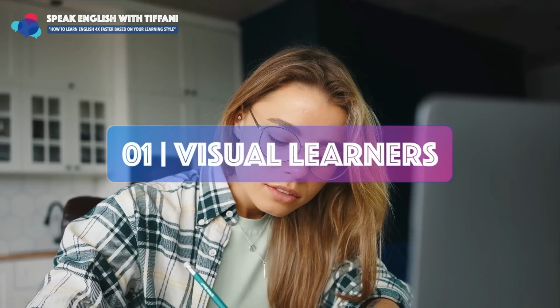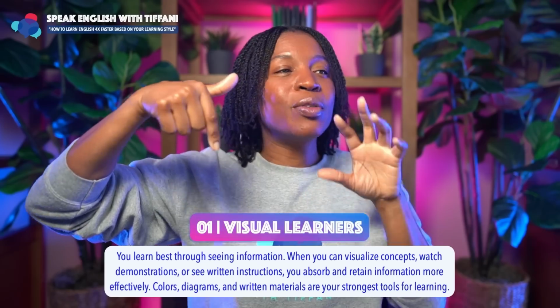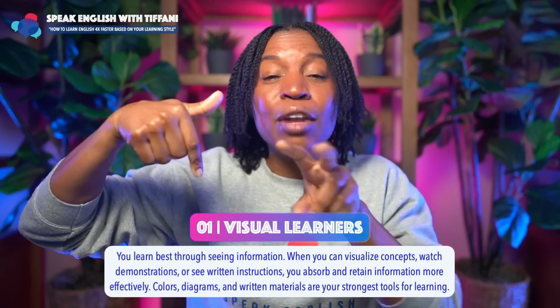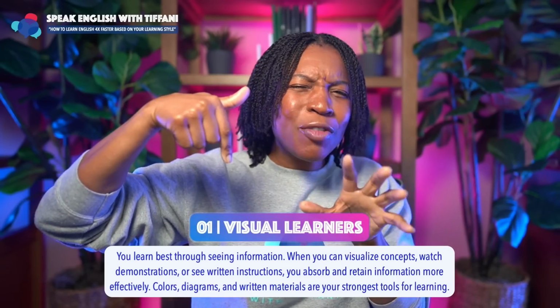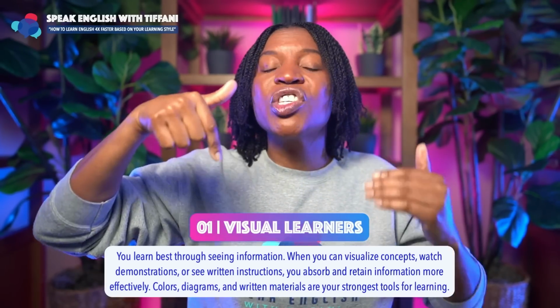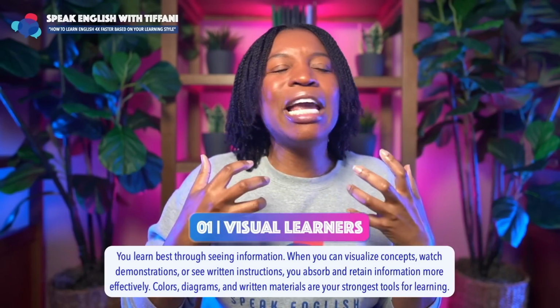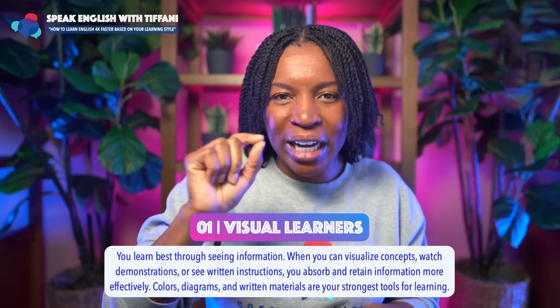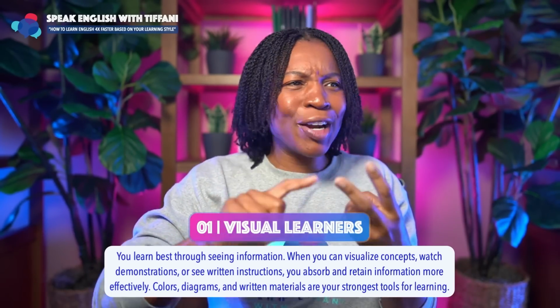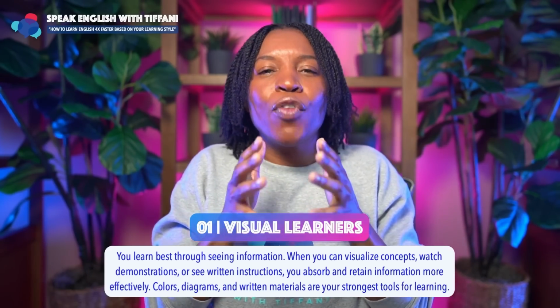All right, here's the first learning style. Visual learners. These are individuals, visual learners. I am a visual learner. An individual who learns best through seeing information. When you can visualize concepts, watch demonstrations, or see written instructions, you absorb and retain information more effectively. Colors, diagrams, and written materials are your strongest tools for learning.